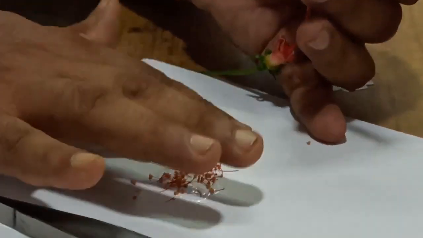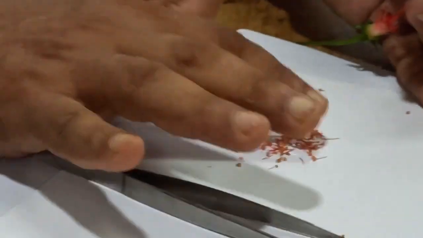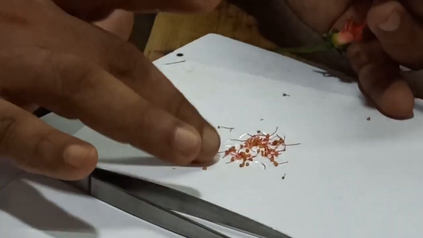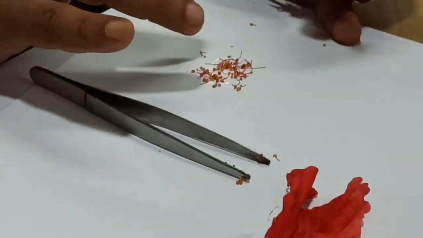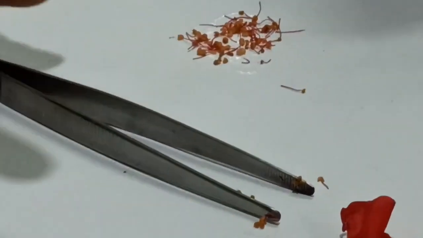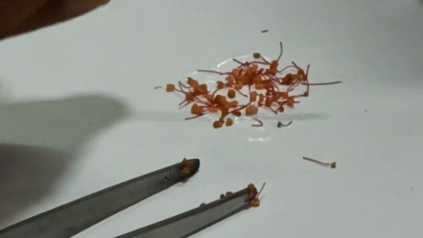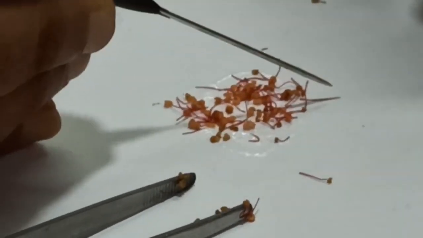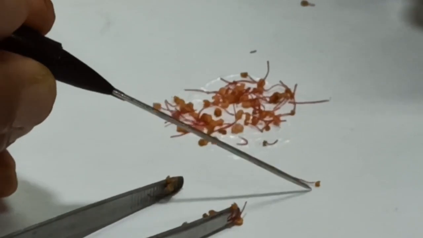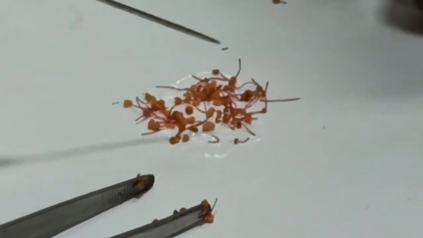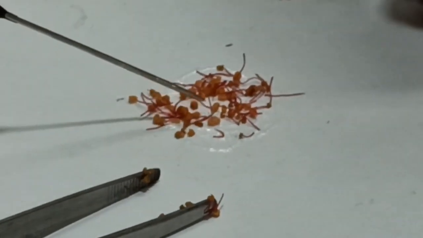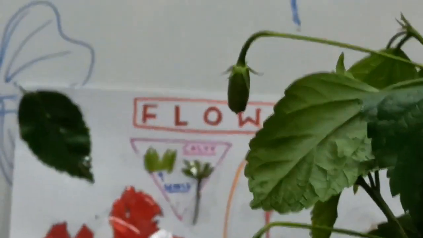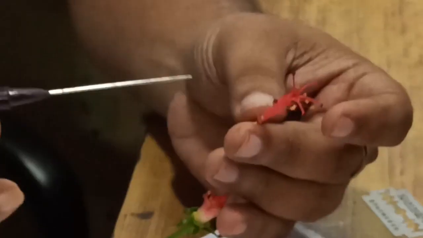So you can see on my chart paper that this is the androecium and the yellow colored things which are here. If you see it carefully you will find that this line is the filament, and this yellow colored part is the anther, and on the anther these pollen grains are there.